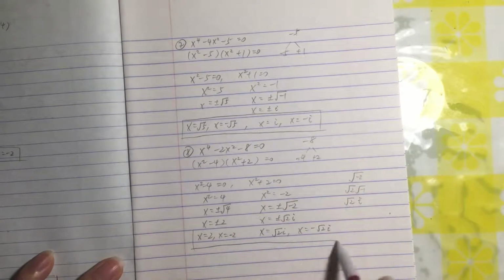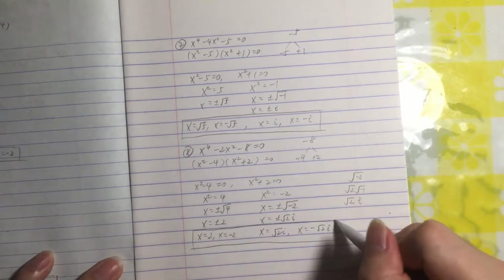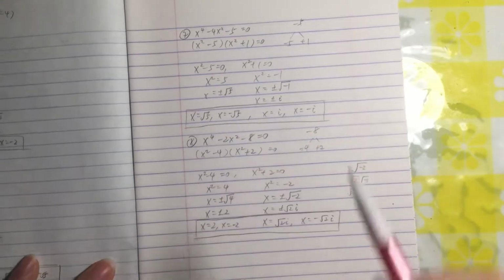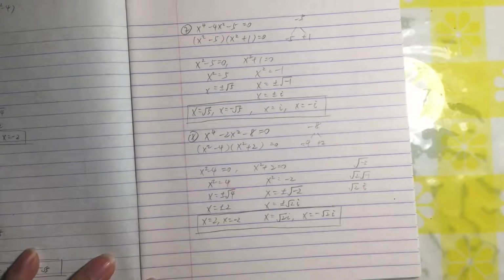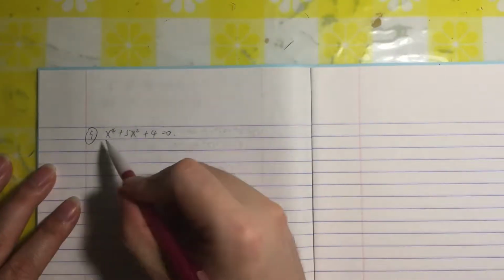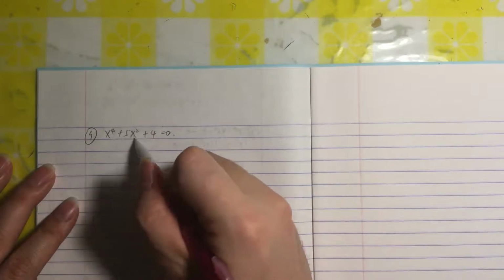Together, there are 4 solutions. This is a 4-degree equation. If we get 4 solutions, they are all solutions to this equation. Next example, x to the power 4 plus 5x squared plus 4 equal to 0.